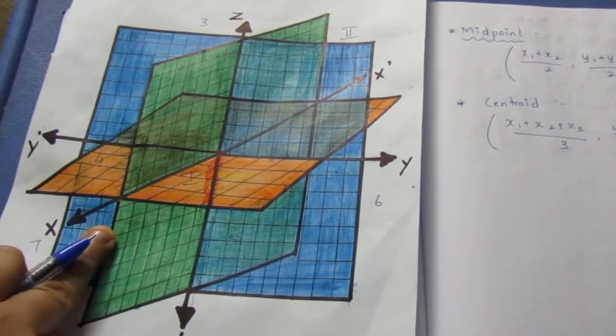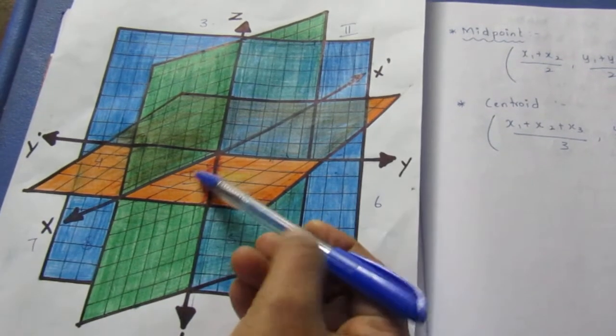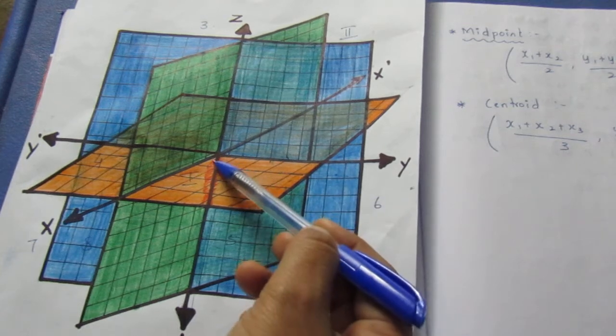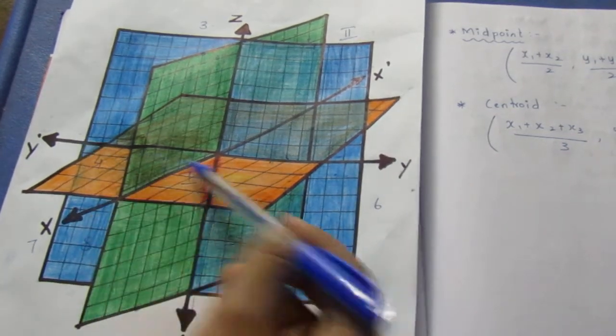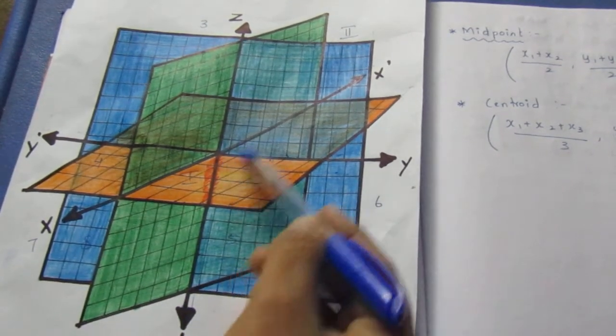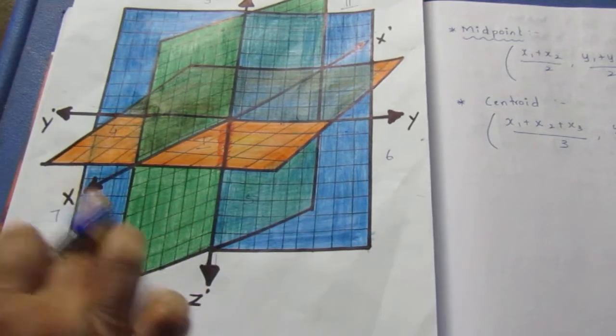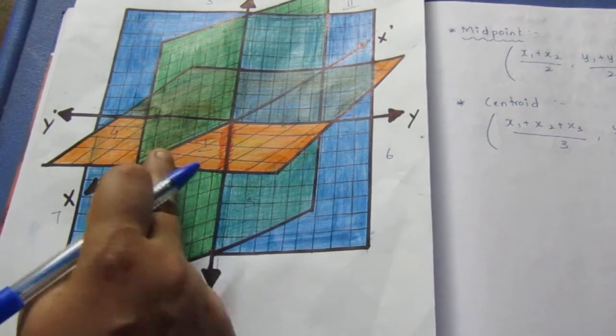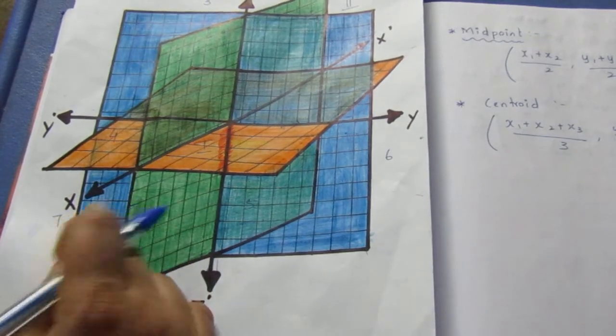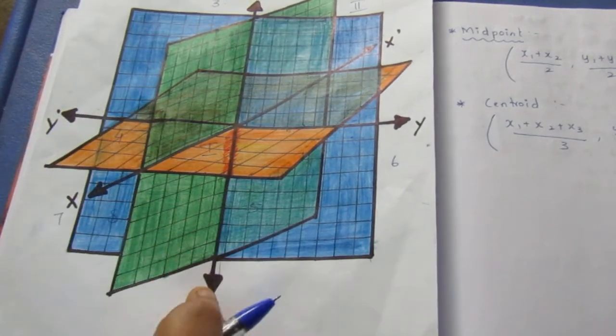Now we'll move on to the seventh one. Seventh one is backside of this. Backside means x dash will come on that side. So x dash, y dash, z dash. So here negative, negative, negative. Everything is negative in the seventh octant. The eighth is this part: x plus, y negative, z negative.